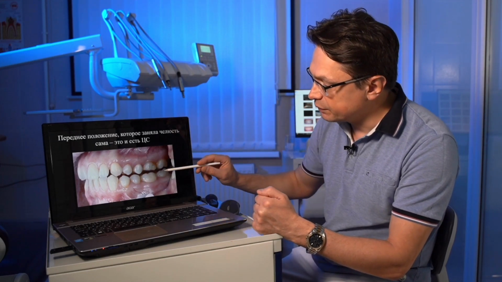The patient's jaw moved forward, he has teeth in occlusion in the distal area, here his teeth don't close. The patient is comfortable in this ratio and the doctor believes that this is the right position. I would like to warn you, because this is fundamentally wrong.